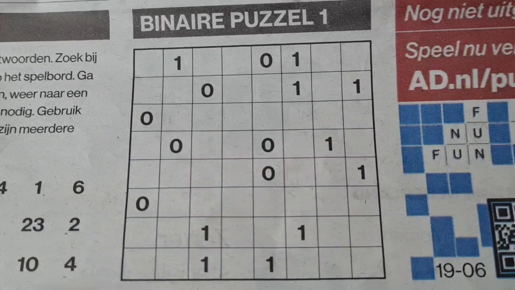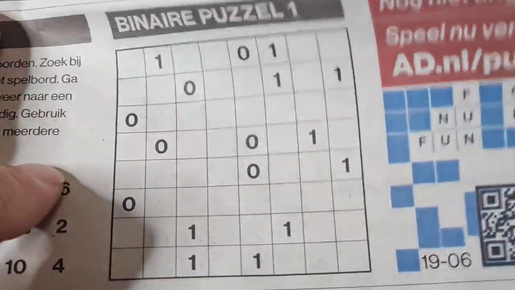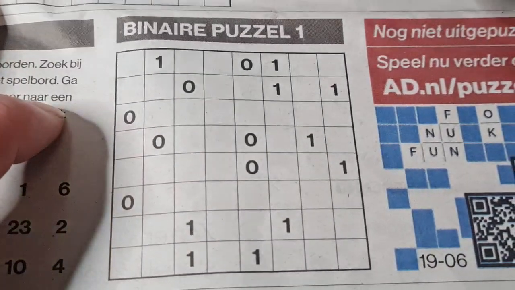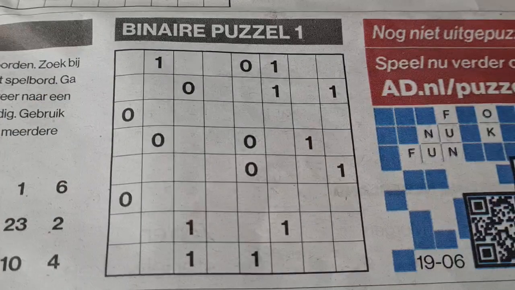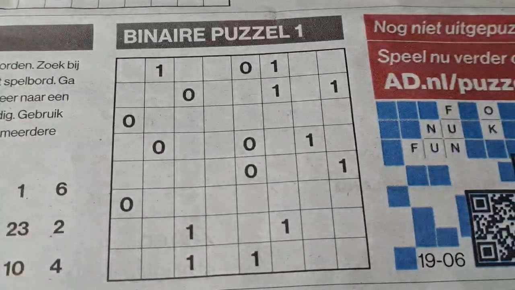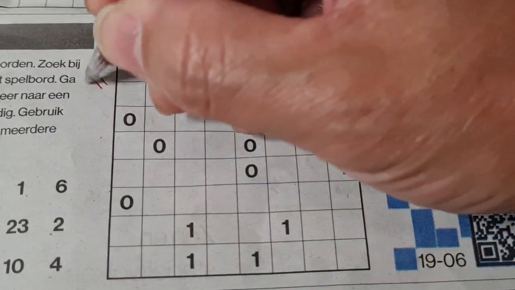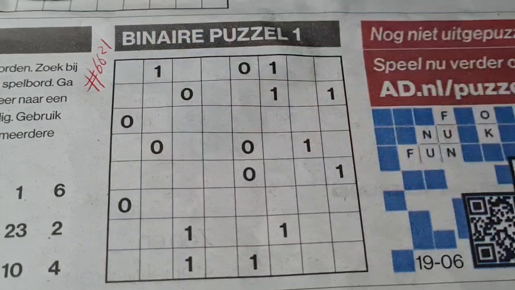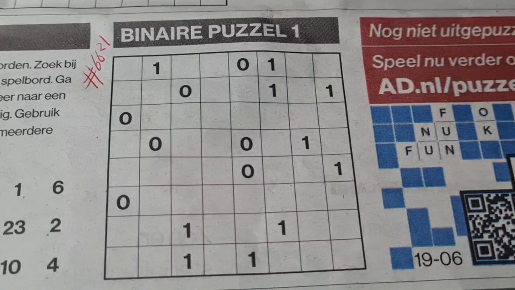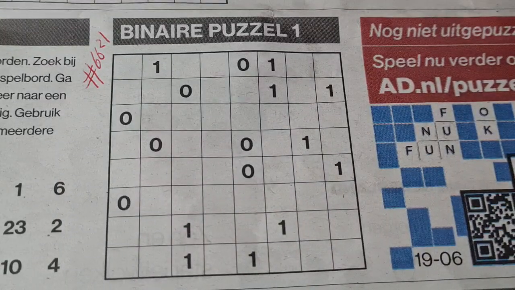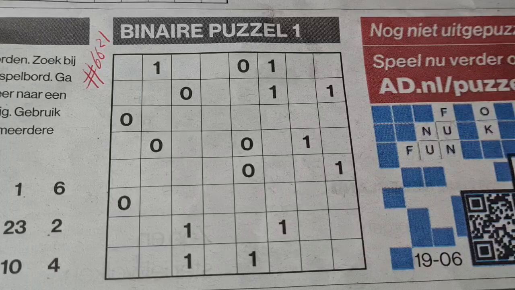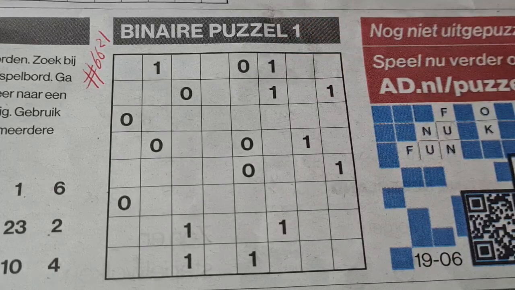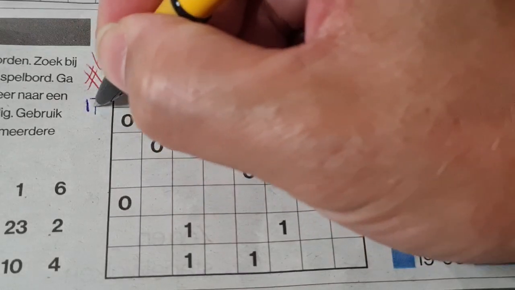Binary number. This will be number 6621. Before I start, I always count the printed digits. I've already counted 17 printed digits. Yeah, 17.